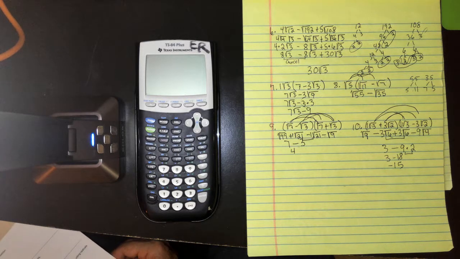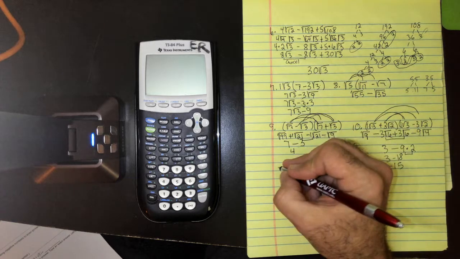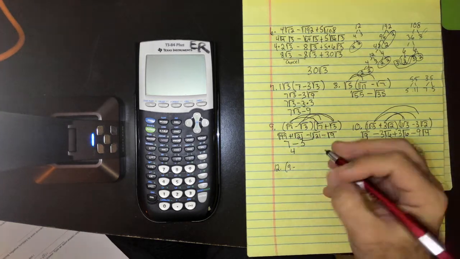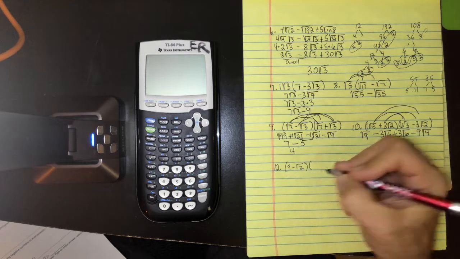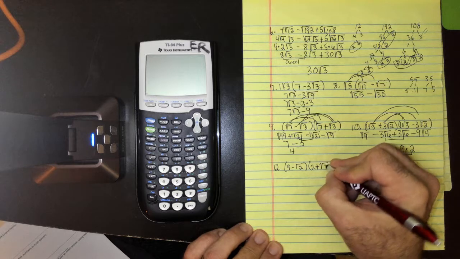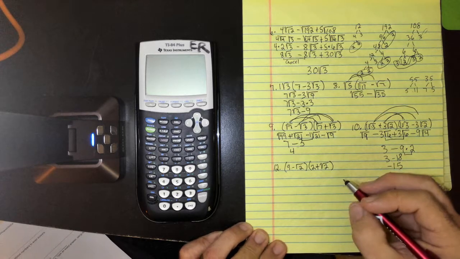Alrighty, let's see. Let me do one of these that's not conjugates, like number 12. 9 minus square root of 2 times 2 plus a square root of 2. Alright, so I got to work quick because I only got a minute or two.